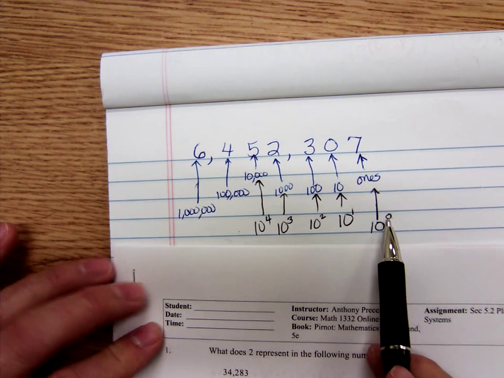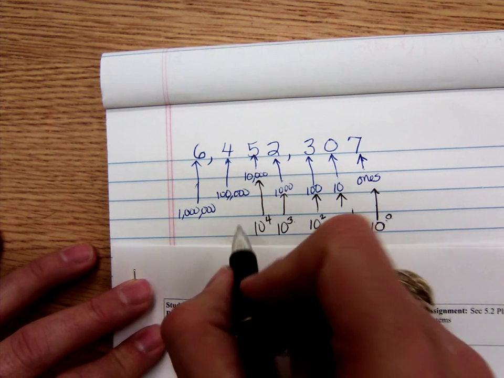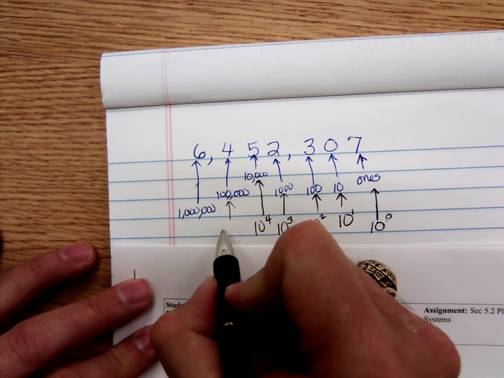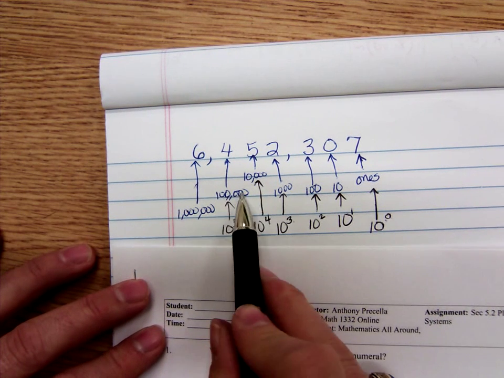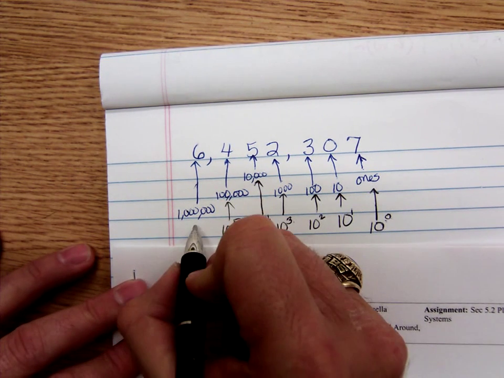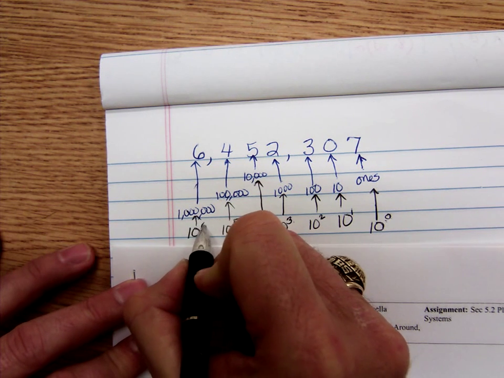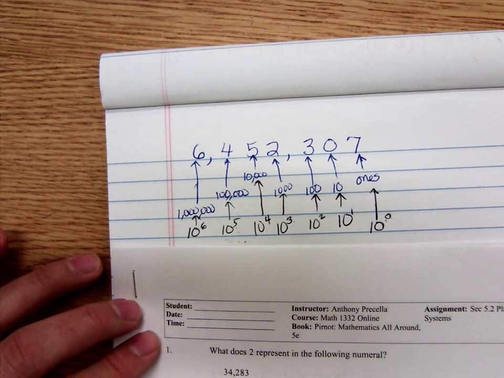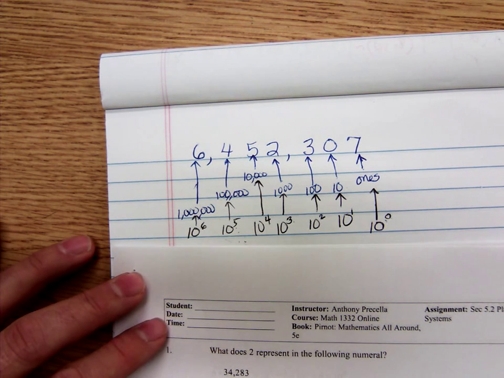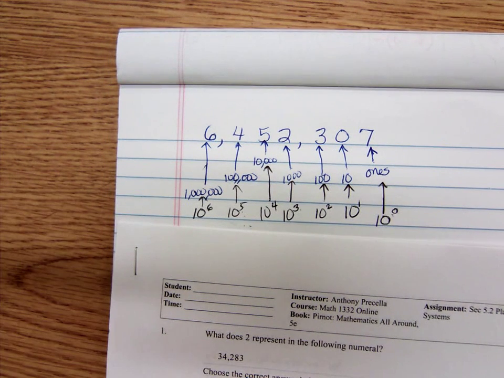Notice how we're just counting 0, 1, 2, 3, 4. The next place would be 10 to the 5th. That would be the 100,000. Notice there's as many zeros as the exponent. And 1 million could be written as 10 to the 6th. We're going to be writing these numbers out in expanded form and looking at the place value.